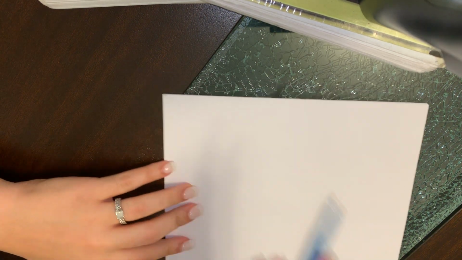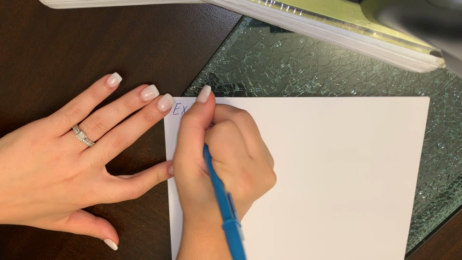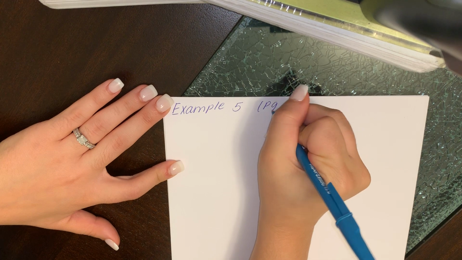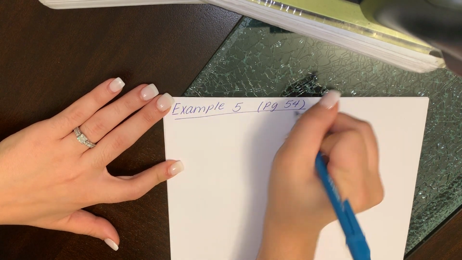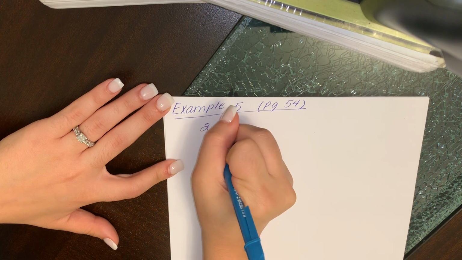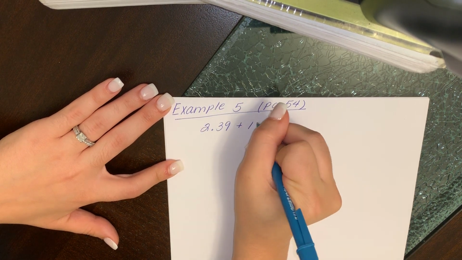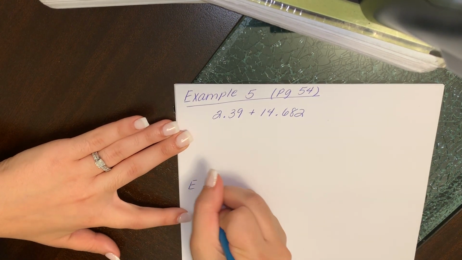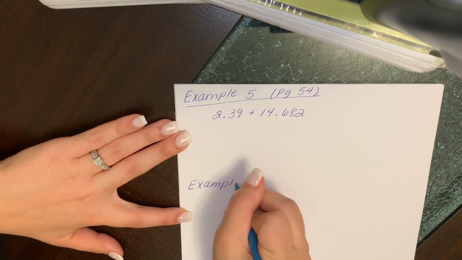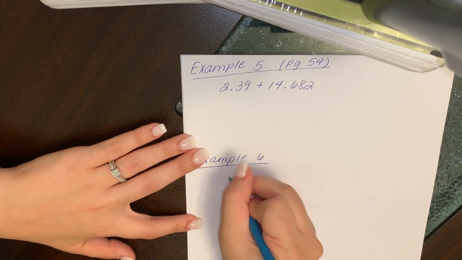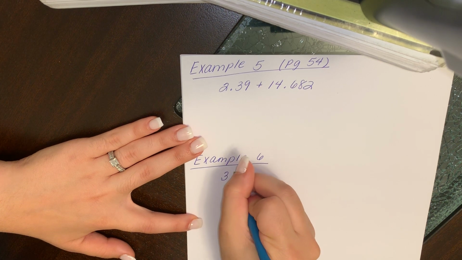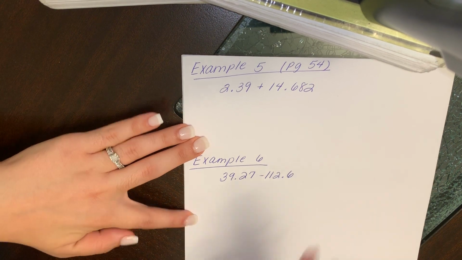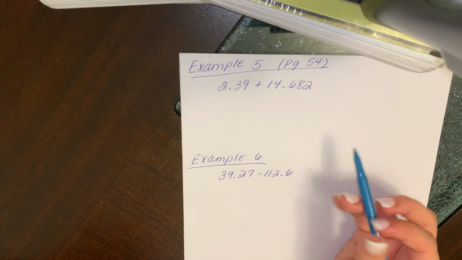This is kind of towards the end of where we're at. So example 5 and 6, right? And this is on page 54. Example 5 says they want you to add 2.39 plus 14.682. And then in example 6, on the same page, they're going to want you to subtract 39.27 minus 112.6, all right?